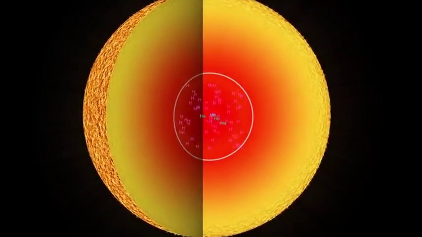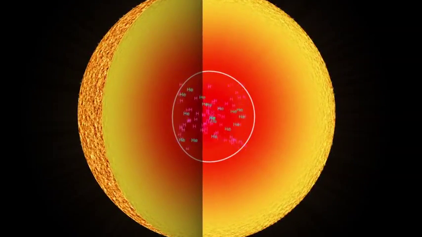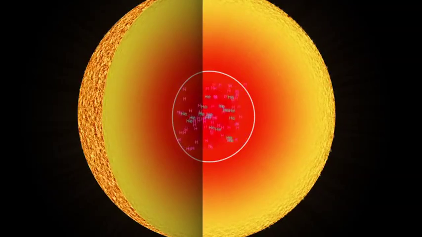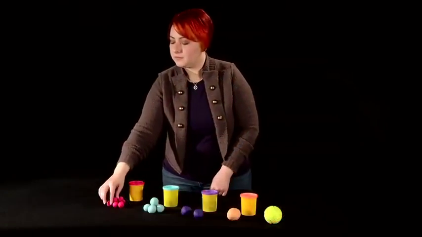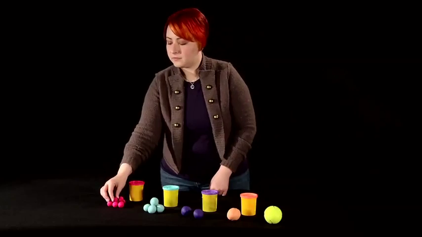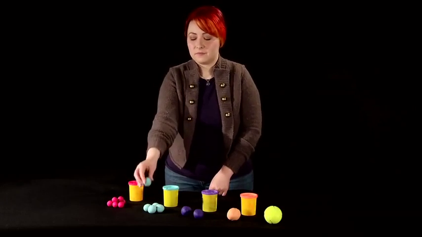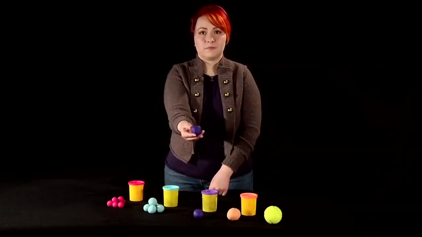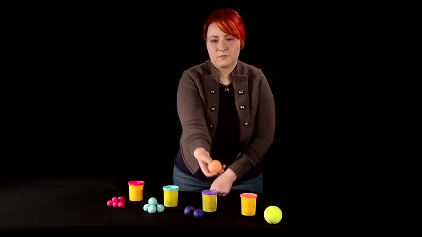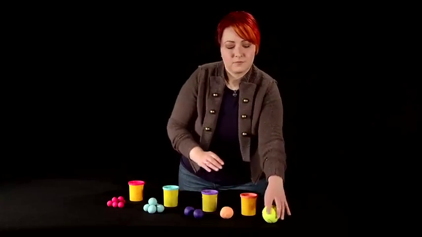In this demonstration, you'll use balls of clay to explore how stars fuse elements inside their cores. Each different color represents a different element. Here, pink represents hydrogen, blue is helium, purple is carbon, orange is oxygen, and this tennis ball is neon.